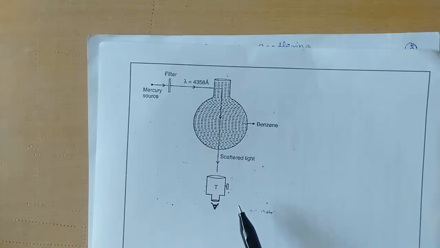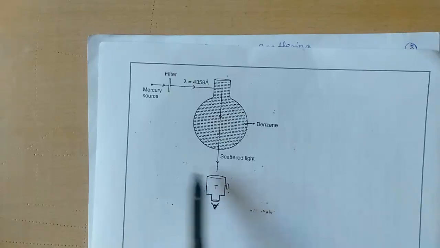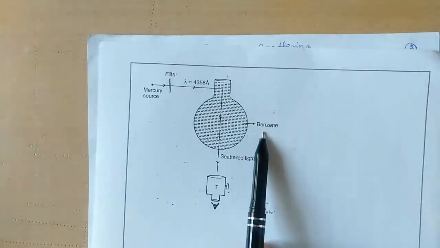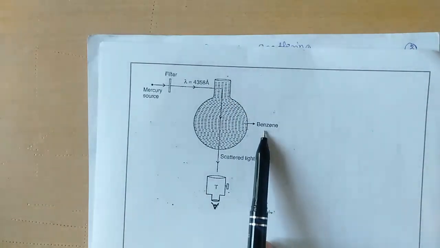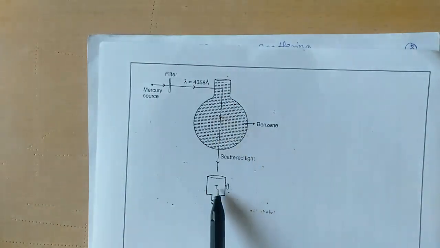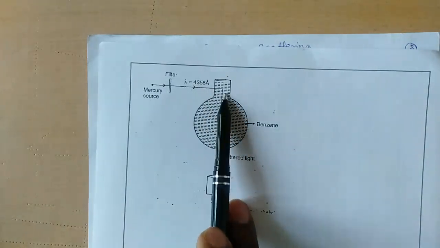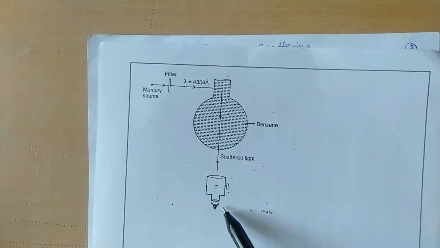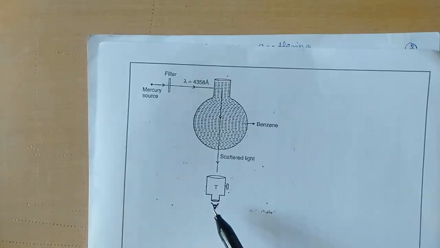So this effect is what we call the Raman effect. I'll repeat once again. Whenever any monochromatic light is made to pass through any organic liquids like benzene and toluene, and if this scattered light is observed in a direction perpendicular to the direction of the incident light, then the resultant spectrum consists of additional frequencies along with that of the incident light. This type of scattering is what we call Raman scattering.